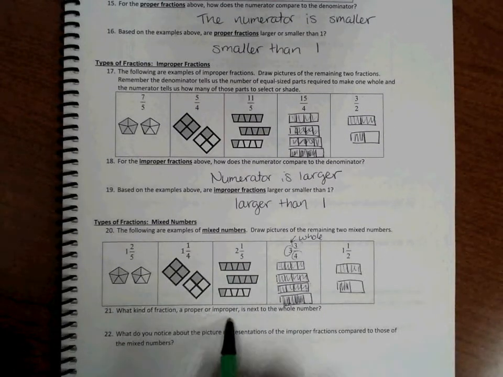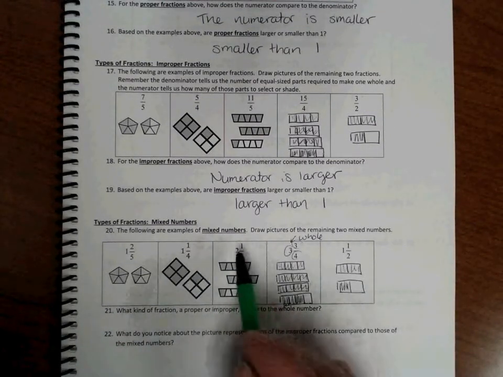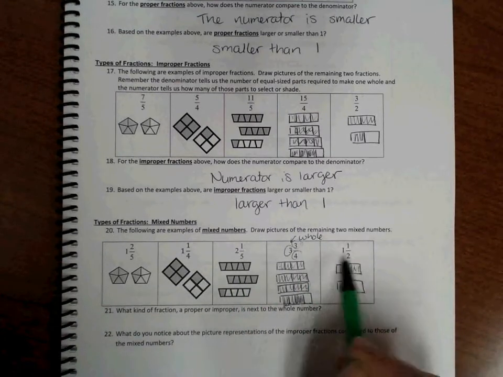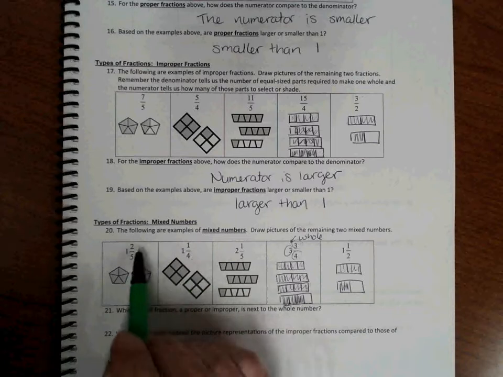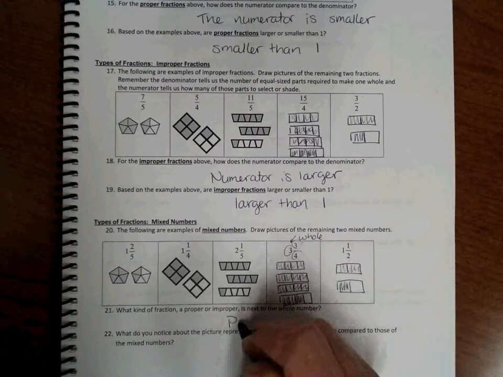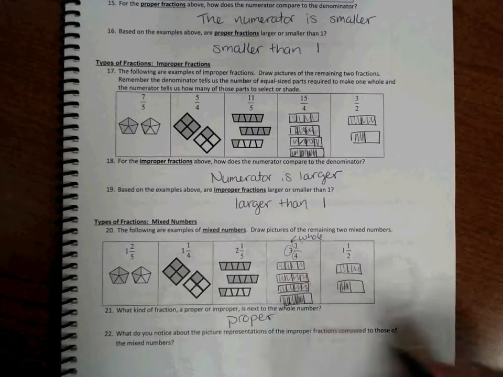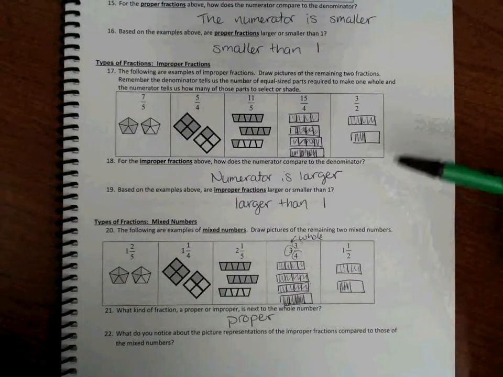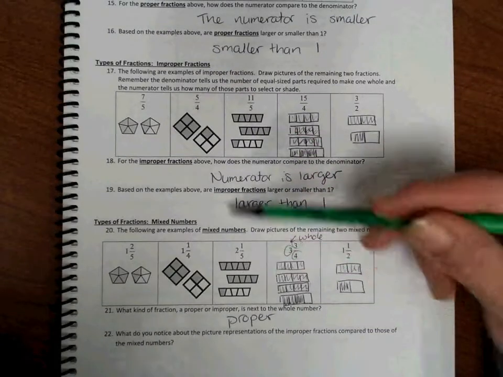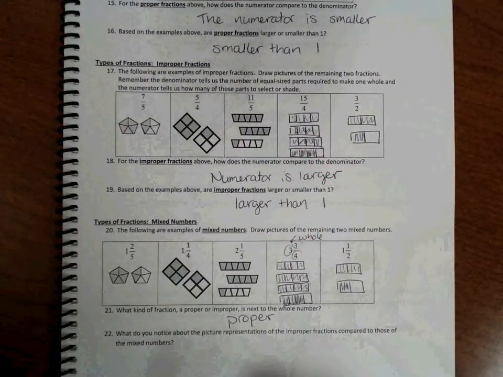What kind of fraction, proper or improper, is next to the whole number? Well, these are all the numerator being less than the denominator, right? So what kind of fraction is that? It's a proper fraction. Okay, number 22, and we just observed that the improper fractions and the mixed numbers all have the same shading. It's just 2 different ways of writing it.